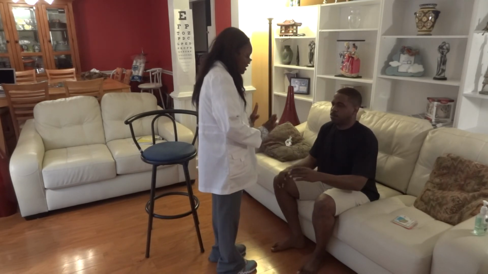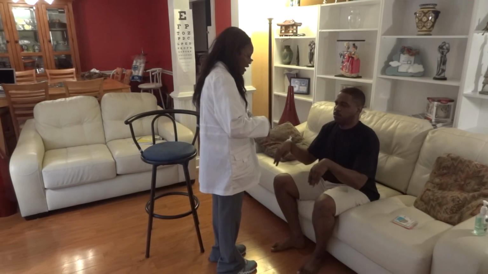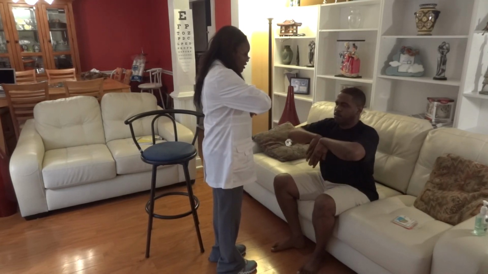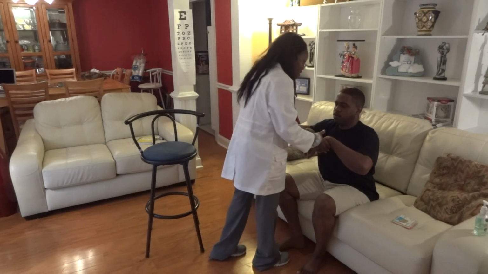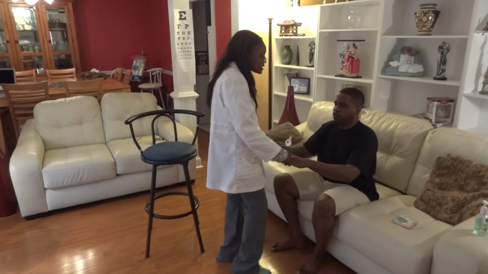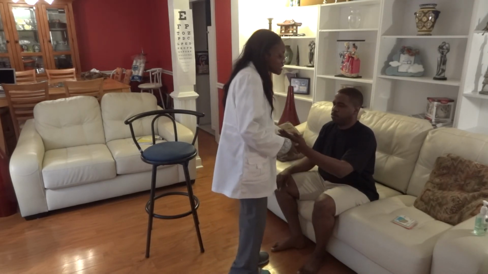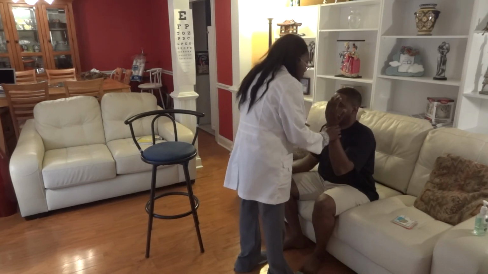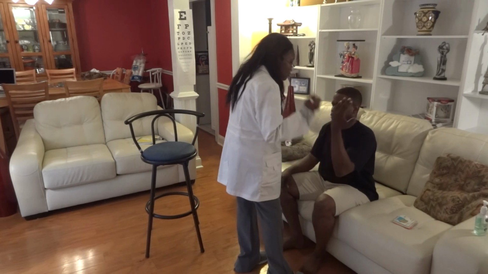Okay, and have the patient, okay, now extend. Okay, the movement of the wrists are within normal limits, and now we are going to assess the movement of the elbows. Go ahead and push back.